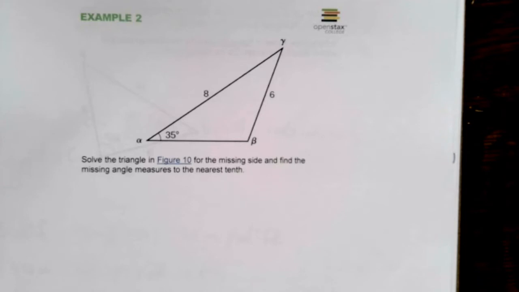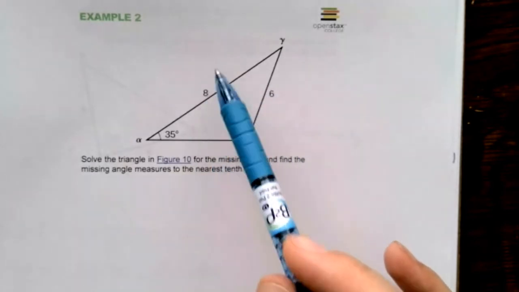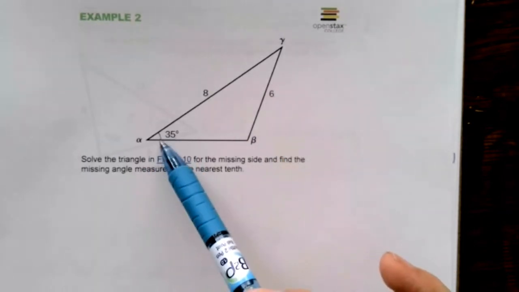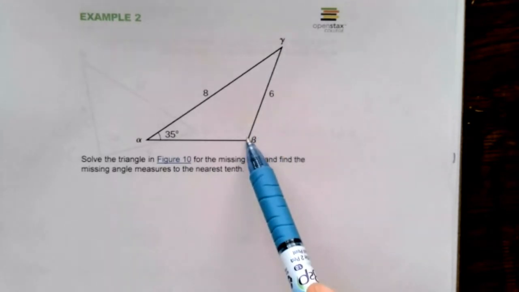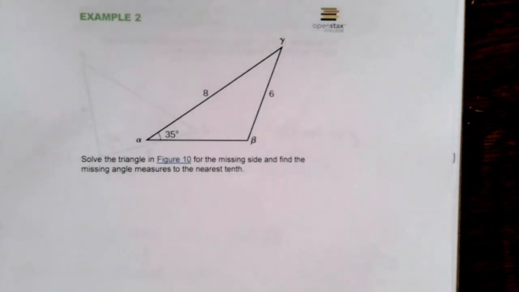So here's our example number 2 in this section, and we have a triangle where we have two sides, 8 and 6, and we have one angle, which is 35 degrees. So we don't know the other two angles, just one angle and two sides.